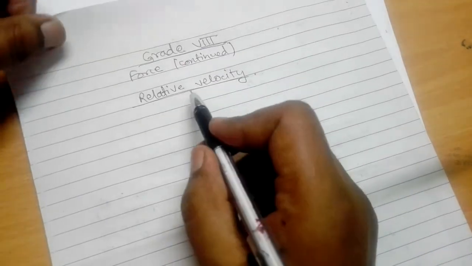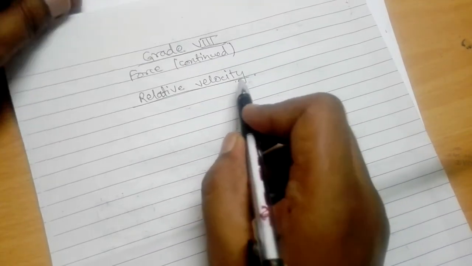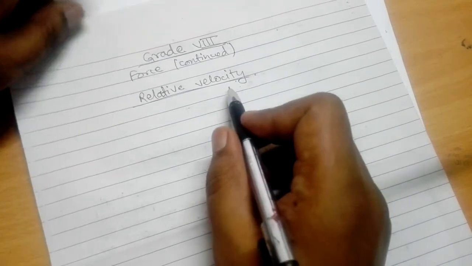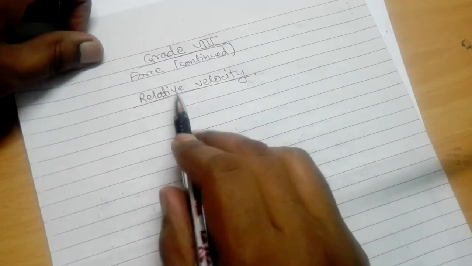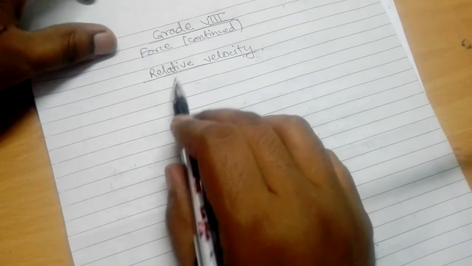Today the only topic remaining from that lesson is relative velocity. Today we are going to discuss relative velocity. What do you mean by relative? Relative always means comparative, by comparison.